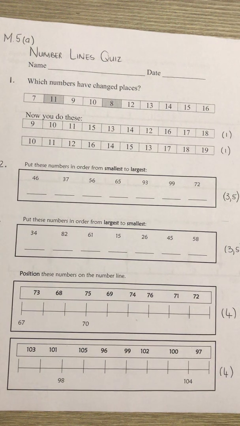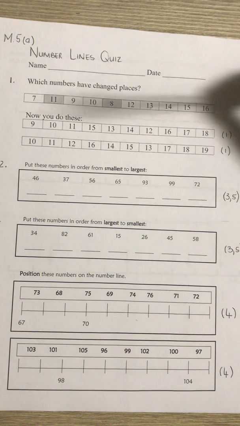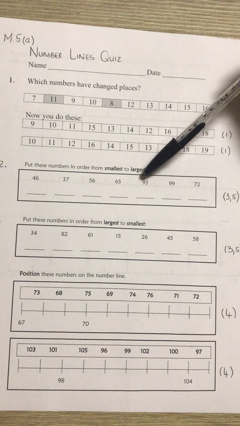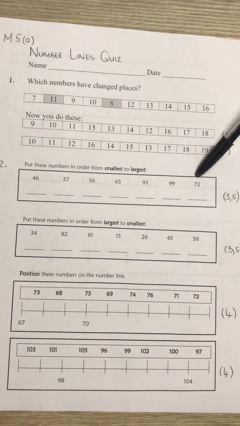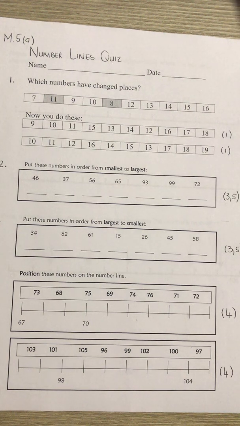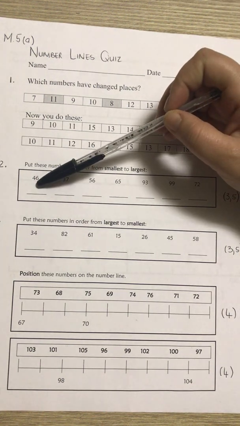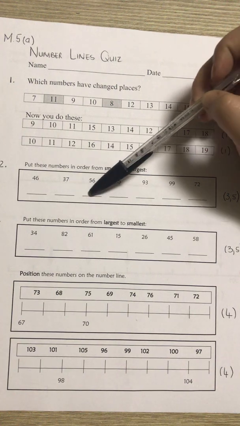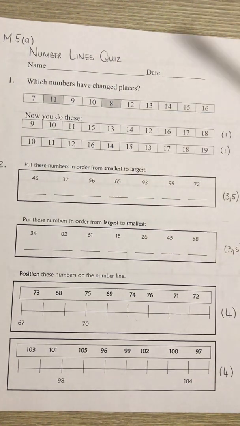Put these numbers in order from smallest to largest. The numbers are 43, 37, 56, 65, 93, 99, and 72. So, have a look at those. Which one is the smallest? Write it on this line. Which one comes after this number? Write it on this line. Which one comes after this number? Write it on this line. Use those numbers, put them in order from smallest to largest.